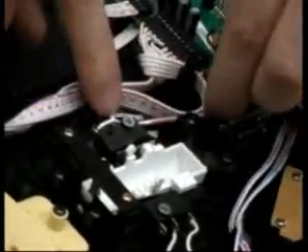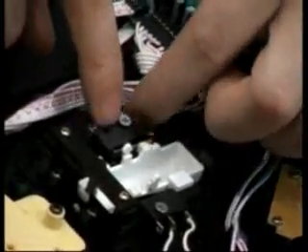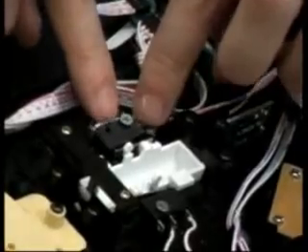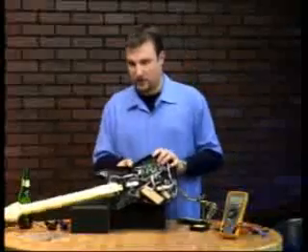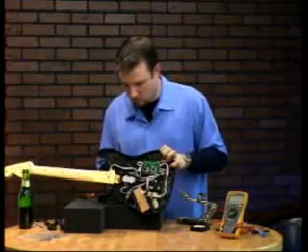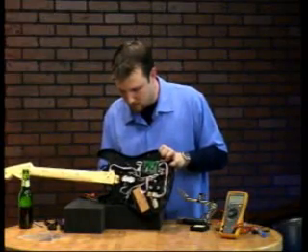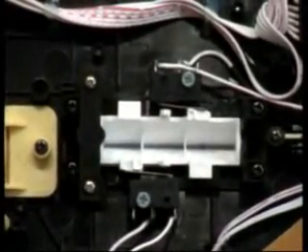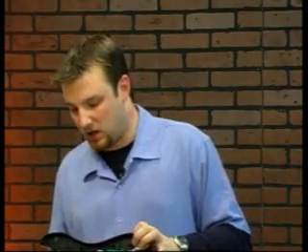Now remember, this is the only time you will have to do this mod. Right here, we've got a 100% will never break again Rock Band guitar mod. Put the shell back on, close it up, and you guys are good to go.